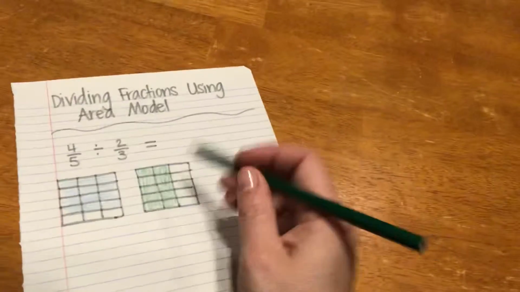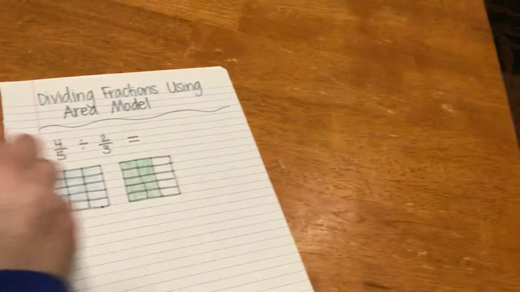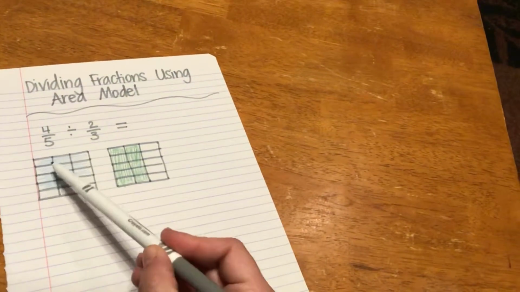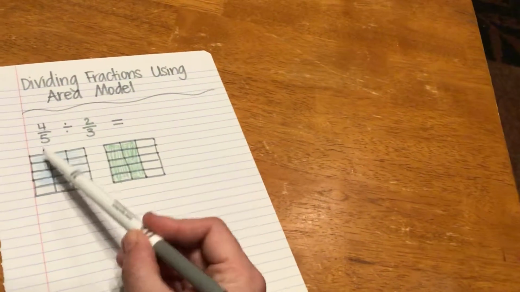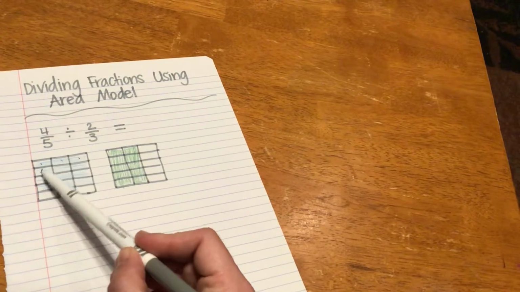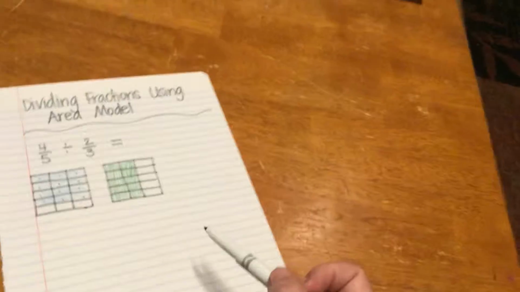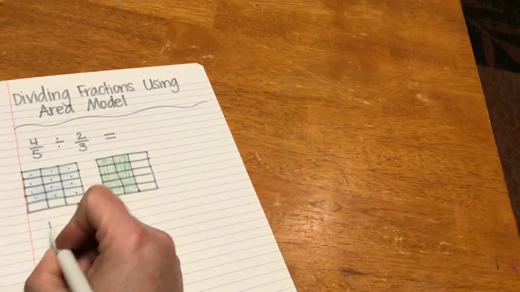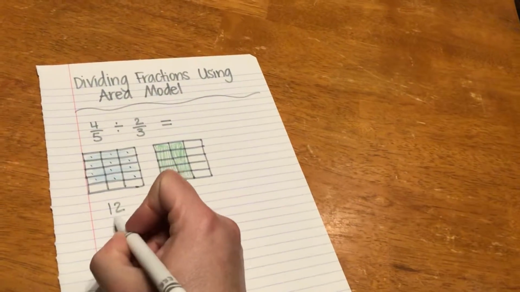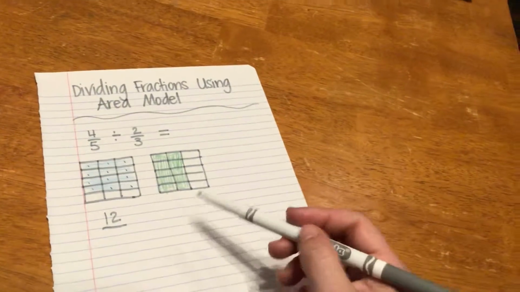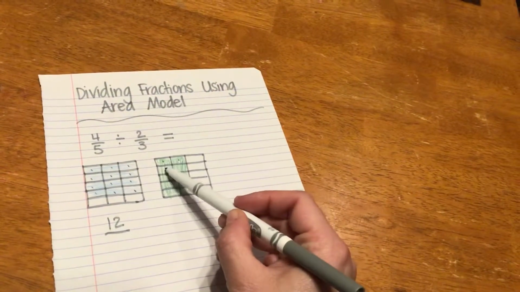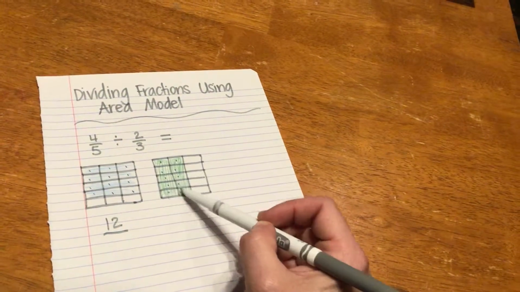And so now to get my new fraction, which is going to end up being my answer here, my quotient, I'm going to add up how many squares are colored from the first model. So 1, 2, 3, 4, 5, 6, 7, 8, 9, 10, 11, 12. That becomes the numerator of my new fraction. And I'm going to count up the squares in my second model. 1, 2, 3, 4, 5, 6, 7, 8, 9, 10.